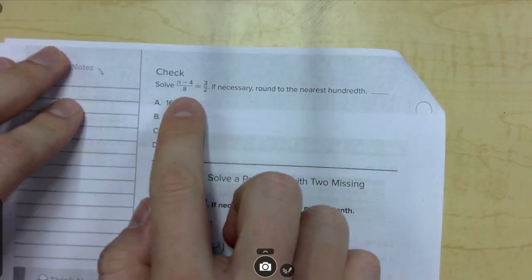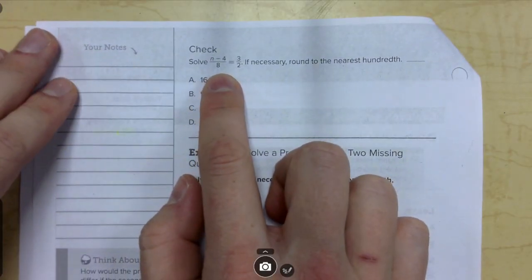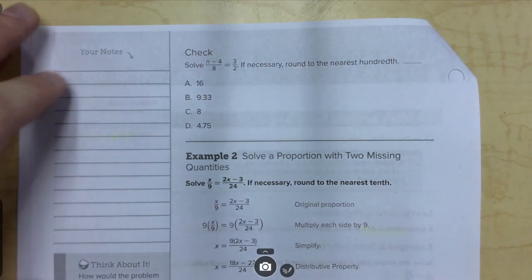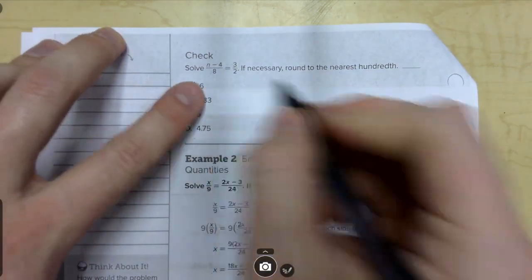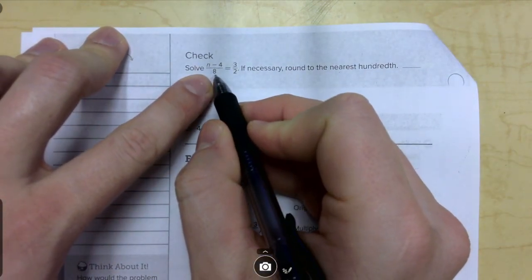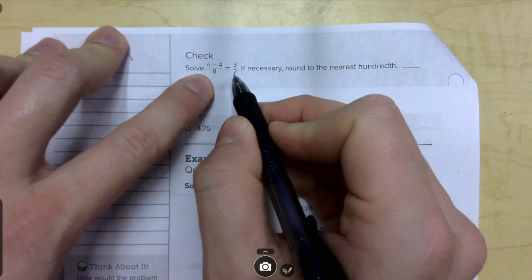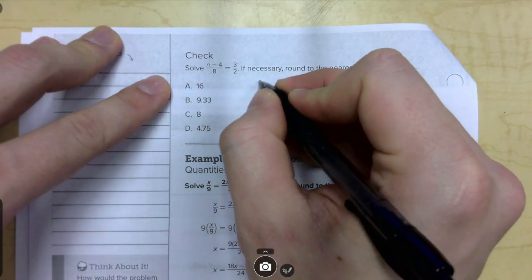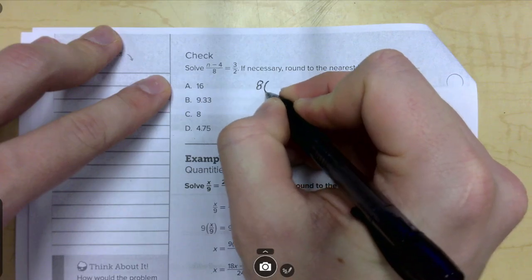All right, next up we have n minus 4 divided by 8 equals 3 over 2, if necessary, round. So the first thing I'm going to do here is I see my denominators are 8 and 2. Since 8 is a multiple of 2, I'm going to multiply this whole thing by 8.